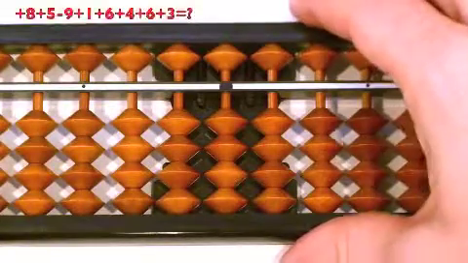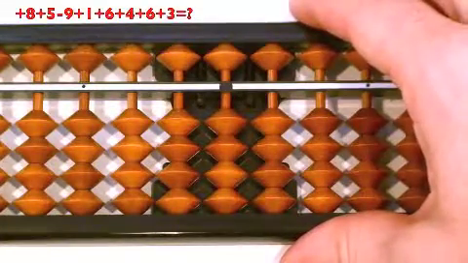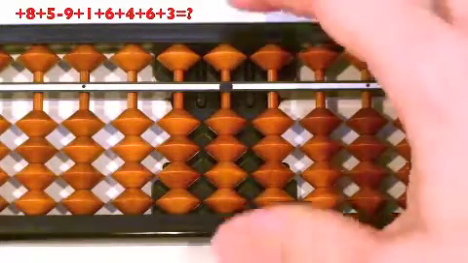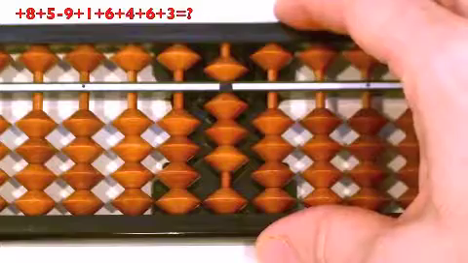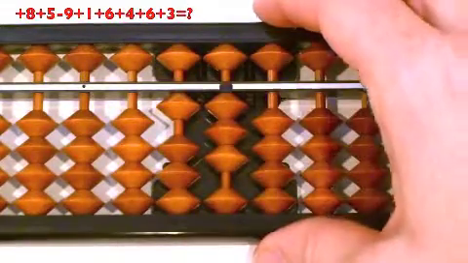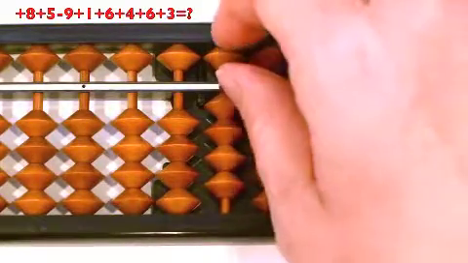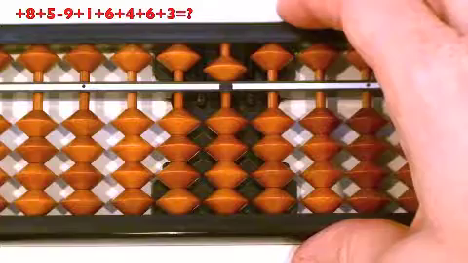Clear. Next problem. 8 plus 5 minus 9 plus 1 plus 6 plus 4 plus 6 plus 3. Ready? Plus 8, pull together at the same time. Plus 5, minus 5, then plus 10. Minus 9, minus 10, then plus 1. Plus 1 equals plus 5 minus 4, down together at the same time.